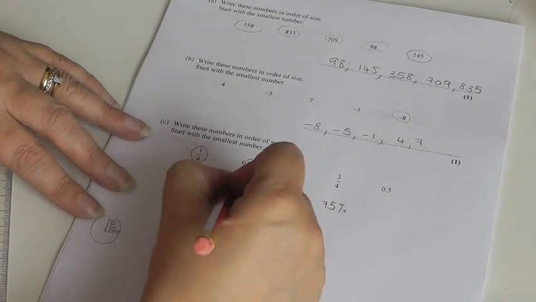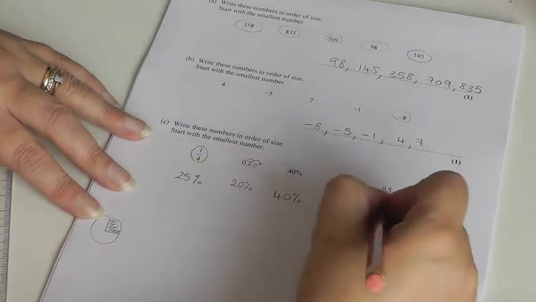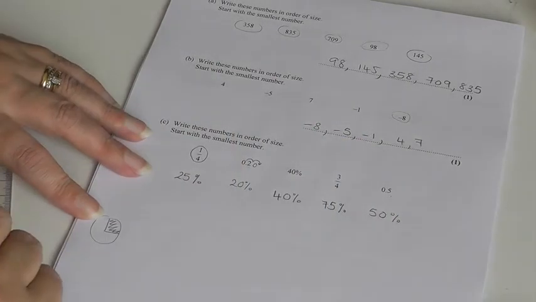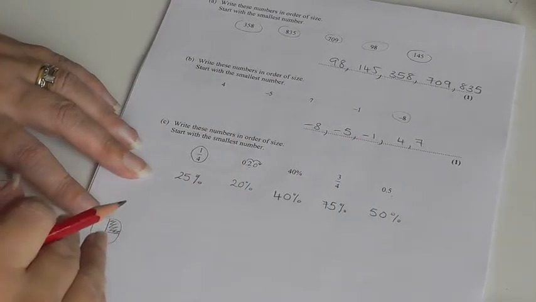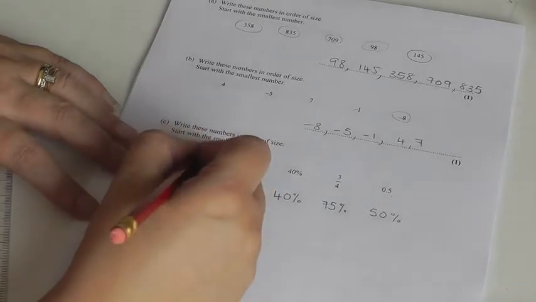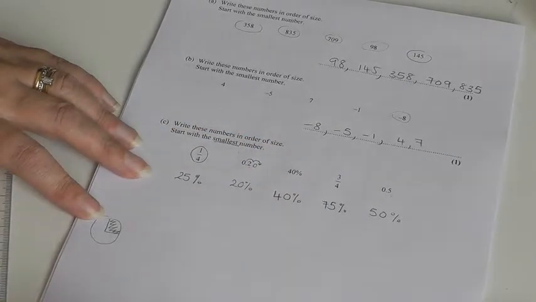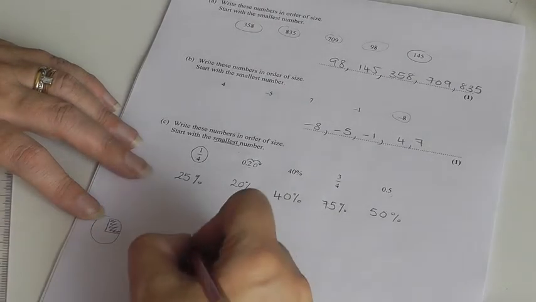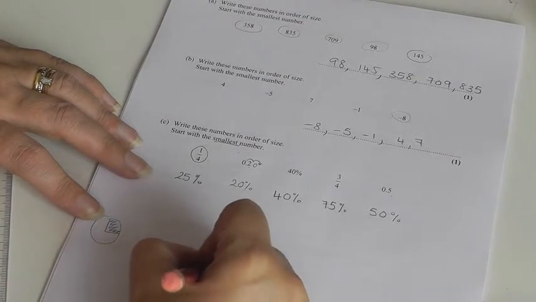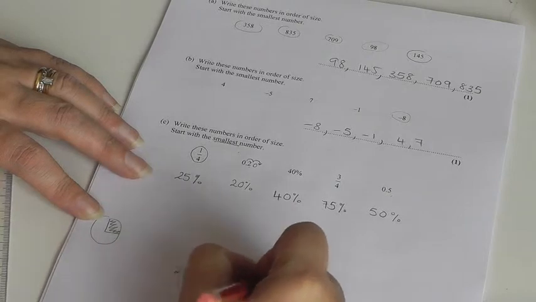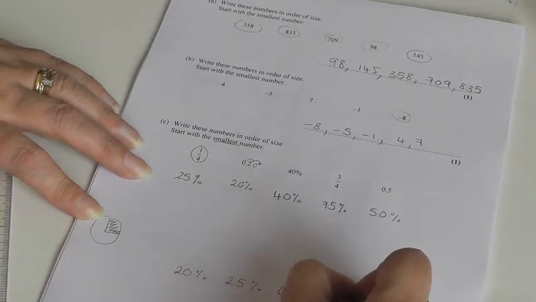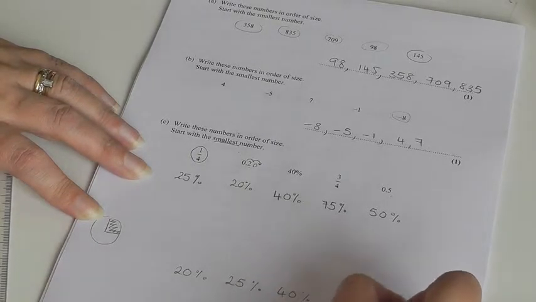If I do that, I'll get 20% here and 50% over here. Now they're all in the same form, it's very easy to put them in order. They want us to start with the smallest number, and you can put them in as those percentages. So it would be 20%, 25%, 40%, 50% and 75%.